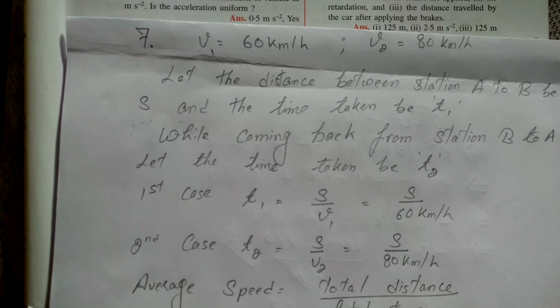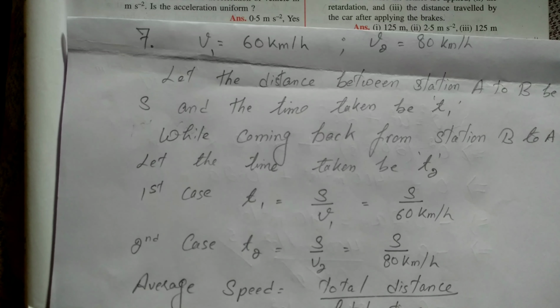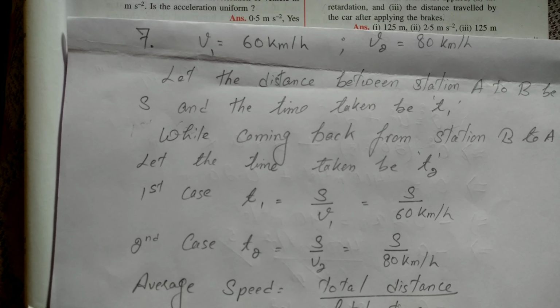The first velocity given to me was 60 km per hour and the second one is 80 km per hour. Let the distance between station A and station B be S, because the distance remains the same whether it is going from A to B or coming back from B to A. While coming back from B to A, let the time taken be T2. In the first case the time taken is T1, because the time taken will be different as the speeds were different.